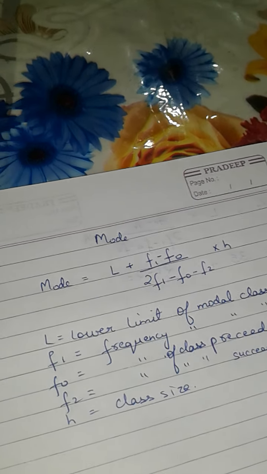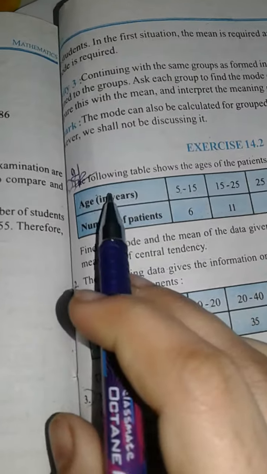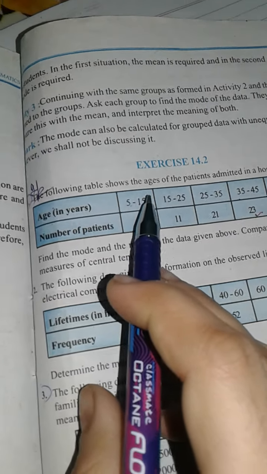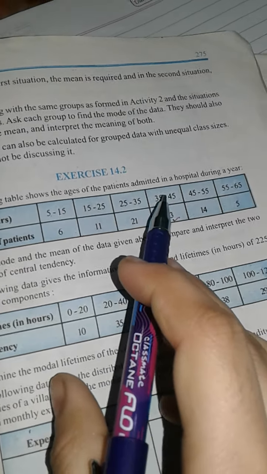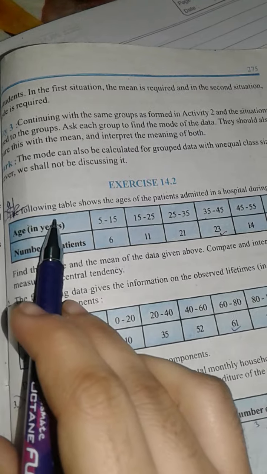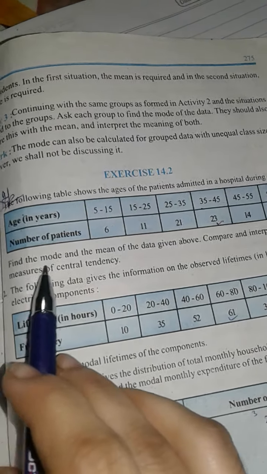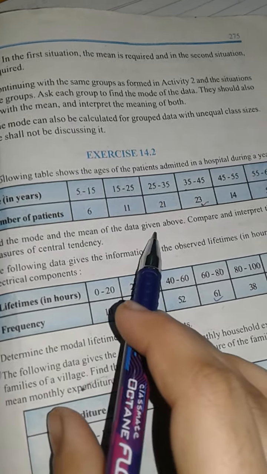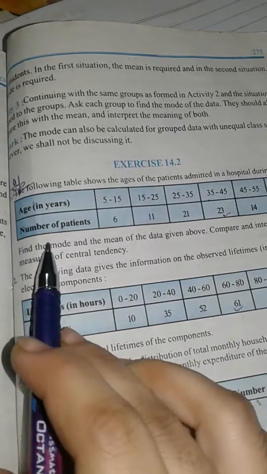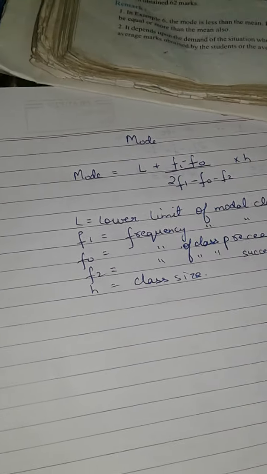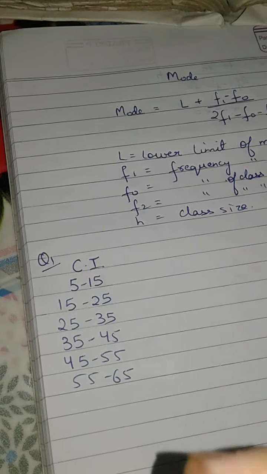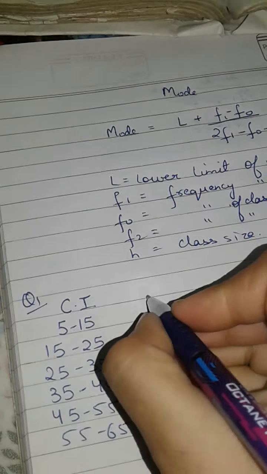I am starting with question number 1 of NCERT exercise 14.2. The following table shows the ages of patients admitted in a hospital during a year. This is the class interval and this is the frequency. Find the mode and mean of the data given above. Compare and interpret the two measures of central tendency. Write down the class intervals and write down the frequencies.